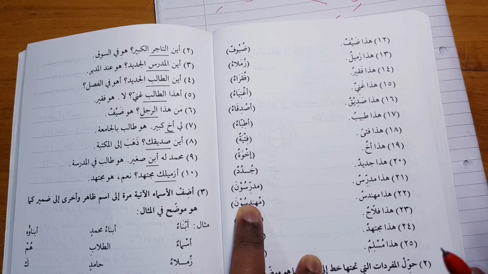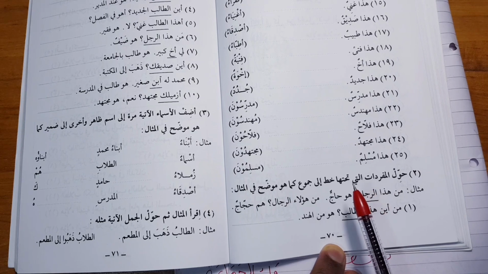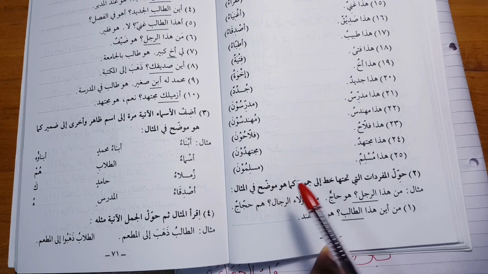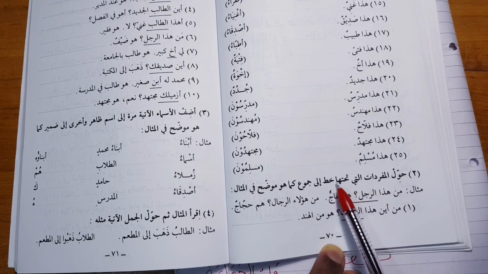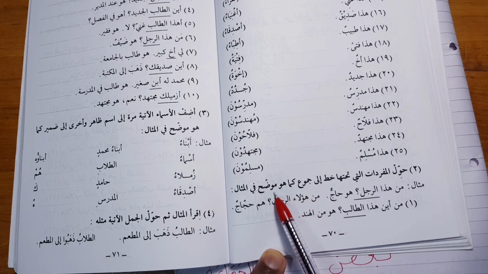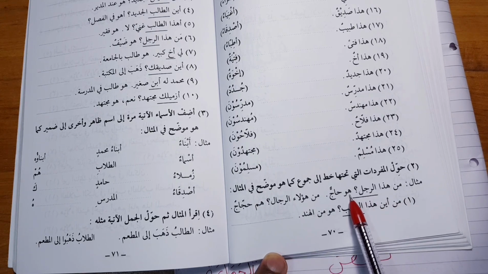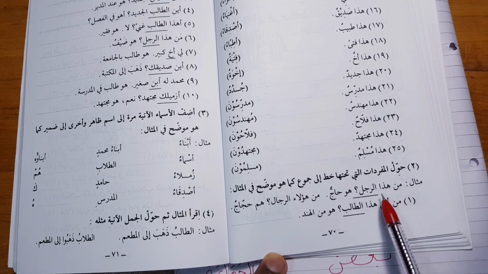Homework number 2 is, it says here حول المفردات التي تحتها خط إلى جموع كما هو موضح في المثال. Change the words which have the underlined words التي تحتها خط, which have a line underneath them. So the underlined words, change the underlined words into plurals, as is demonstrated or illustrated in the example. The example says من هذا الرجل هو حاج. Who is this man? He is a hajj.